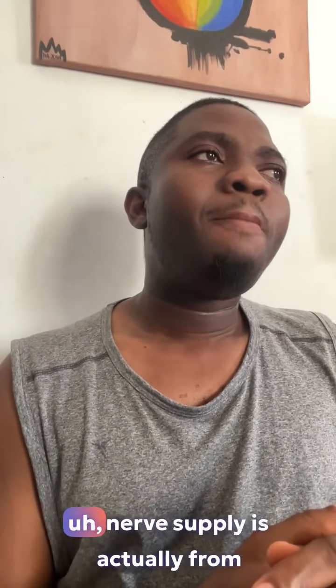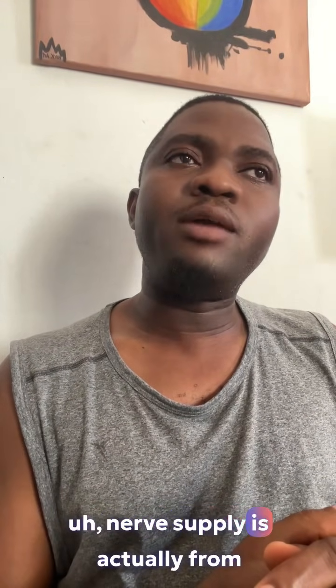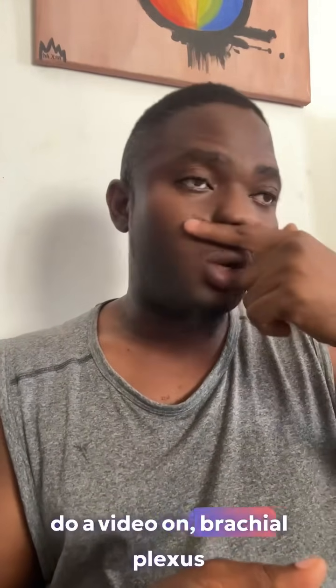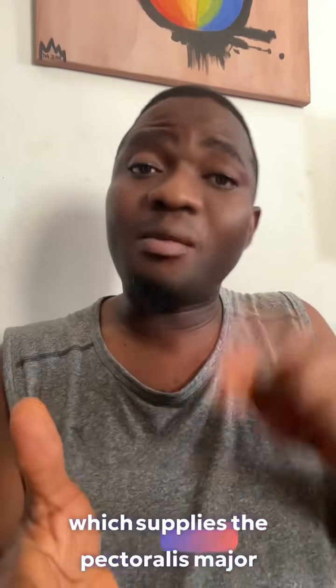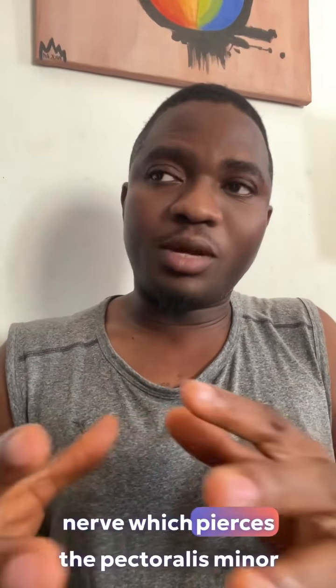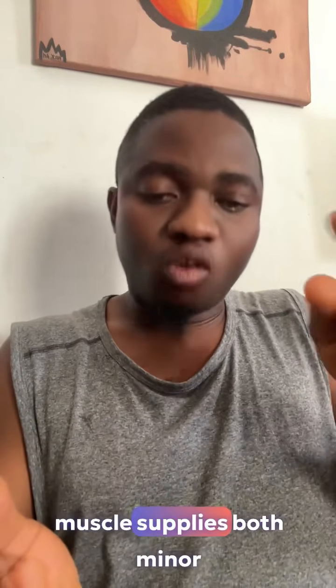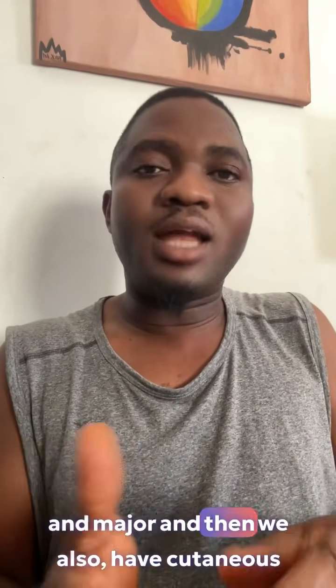What about the nerve supply? Well, nerve supply is actually from the brachial plexus. Permit me, I'm going to do a video on the brachial plexus later on. So for the pectoral region, we have the lateral pectoral nerve, which supplies the pectoralis major muscle. Like I mentioned, we have the medial pectoral nerve, which pierces the pectoralis minor muscle and supplies both minor and major. And then we also have cutaneous innervation, of course, which is from the intercostal nerve. That's the anterior and lateral cutaneous branches.